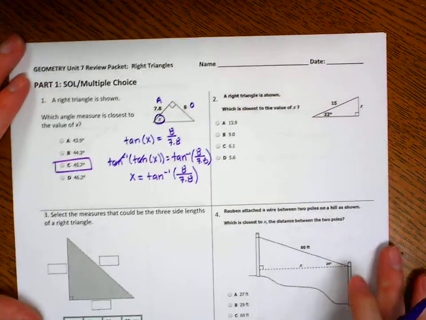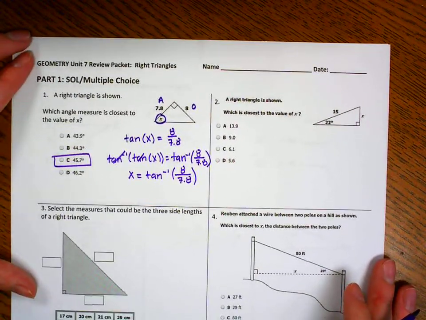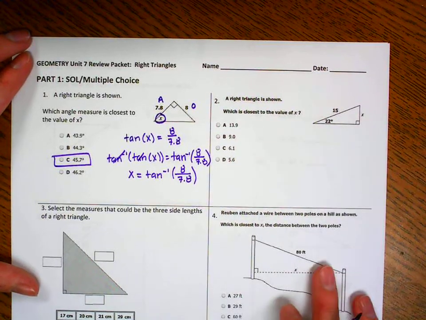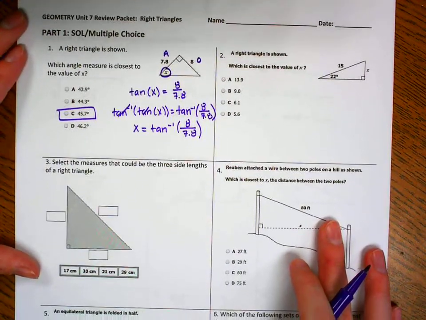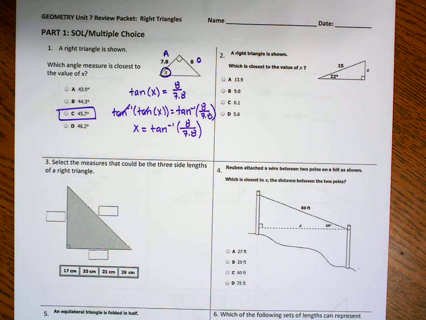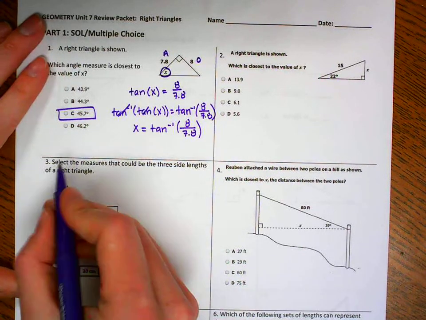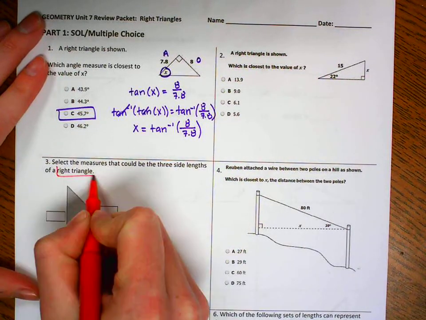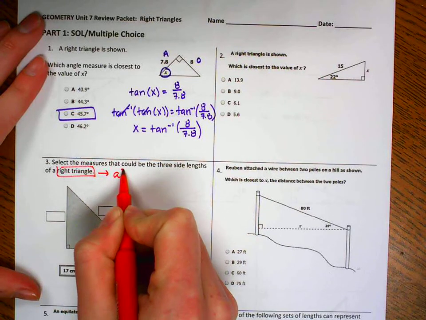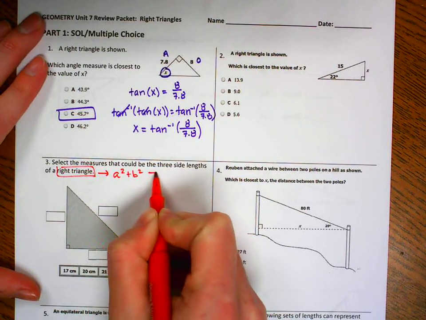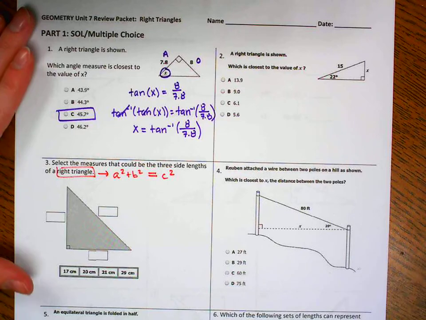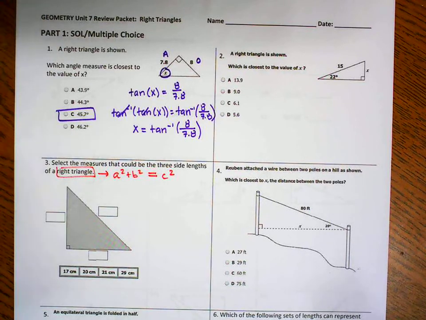Okay. Number 2 is also a trig problem. I'll let you guys do this one by yourself. Let's look at number 3. Select the measures that could be the 3 side lengths of a right triangle. Well, my key word here is right triangle. In order to be a right triangle, a squared plus b squared has to equal c squared. Well, we're just going to start plugging things in.